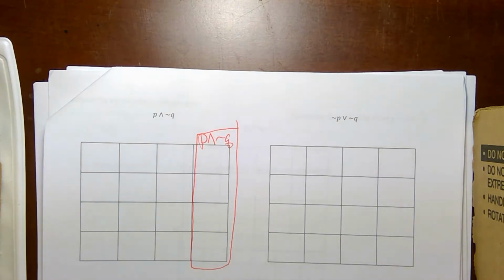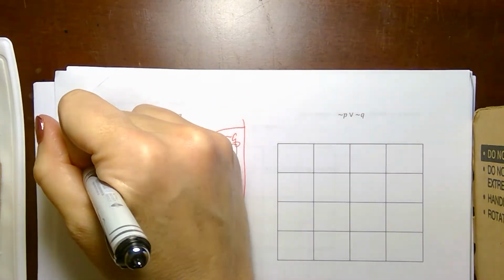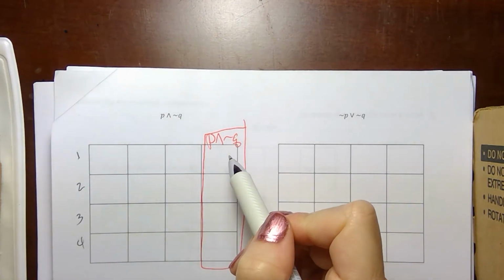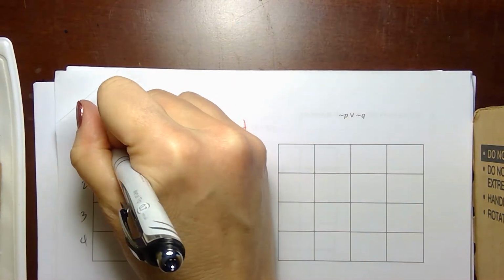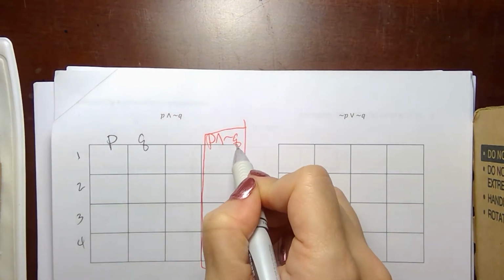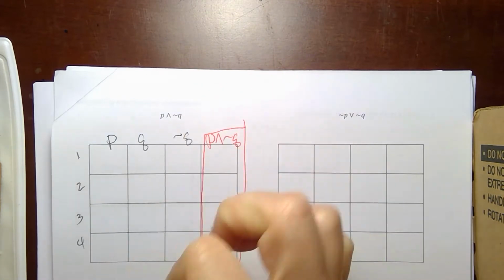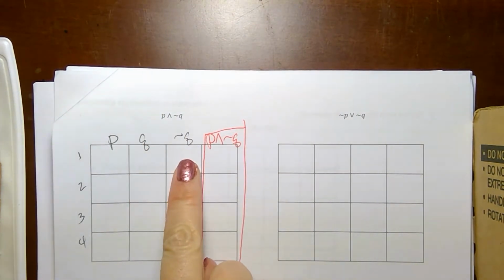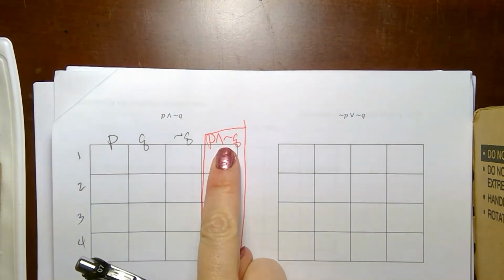To get there, though, I've got 1, 2, 3, 4 cases for those two statements. I need to start with my two columns P, Q, but then I need to know not Q. So I'm going to start with my two basic columns, P and Q, and then from Q, I'm going to figure out not Q so that I can look at that combination.